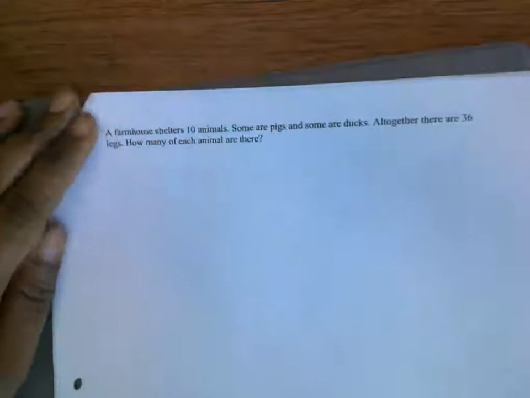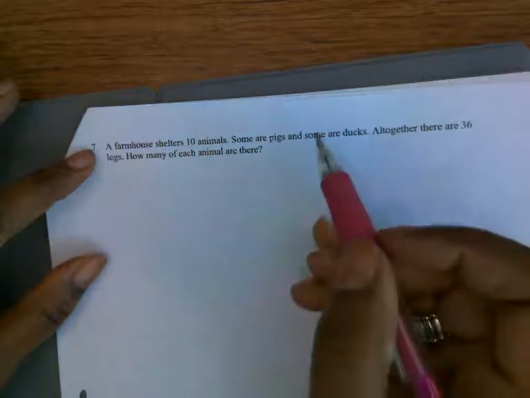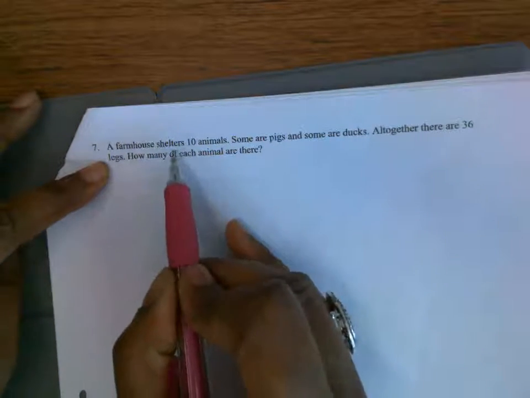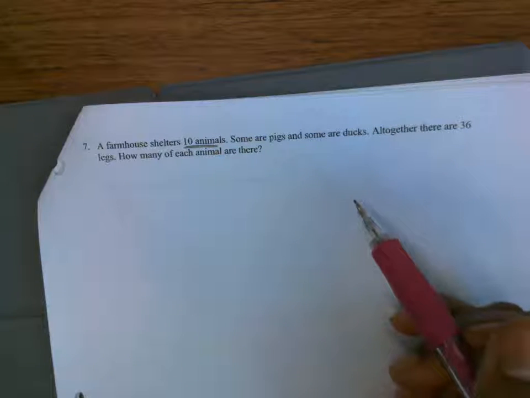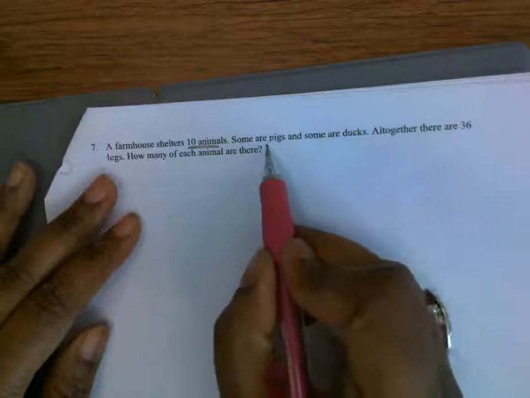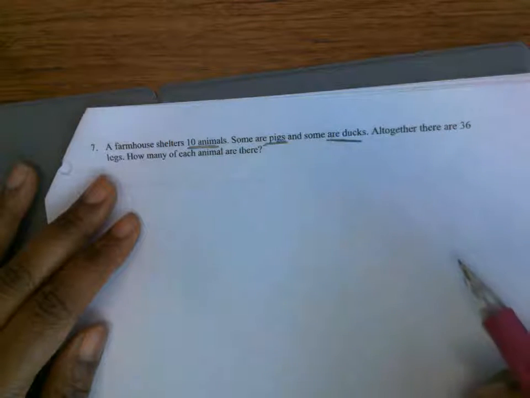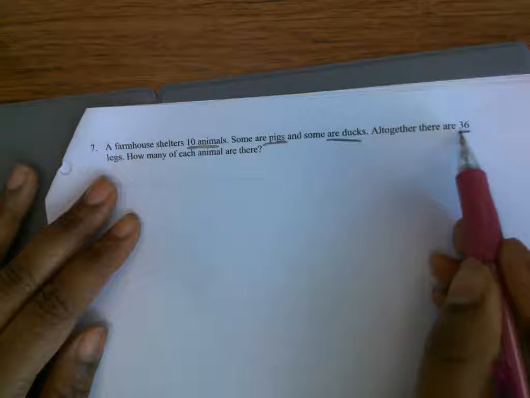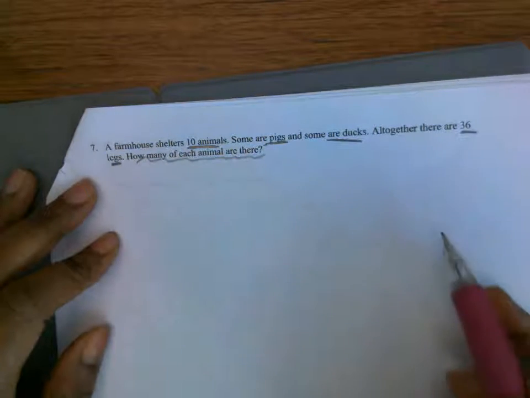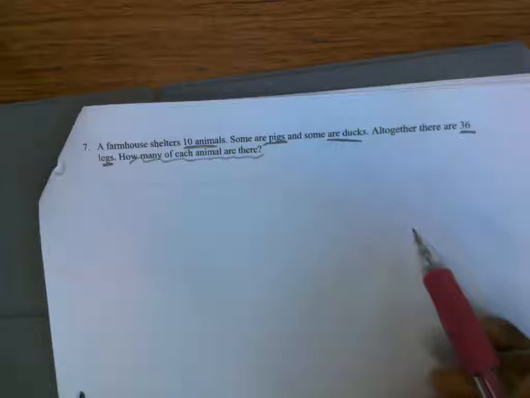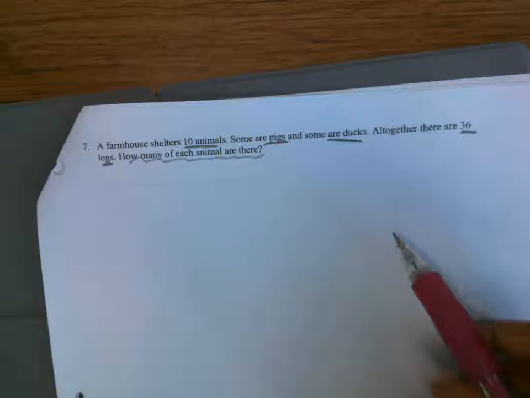Okay, so let's see how we did in setting this problem up. It says a farmhouse shelters 10 animals. Some are pigs and some are ducks. Altogether, there are 36 legs. How many of each animal? That's the question. They did not give us a slope or a rate. They did not give us a starting amount or a y-intercept.